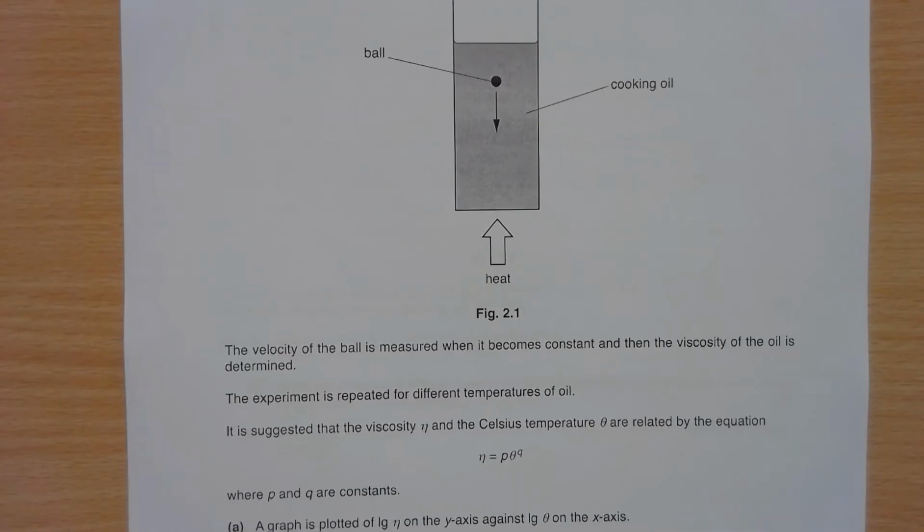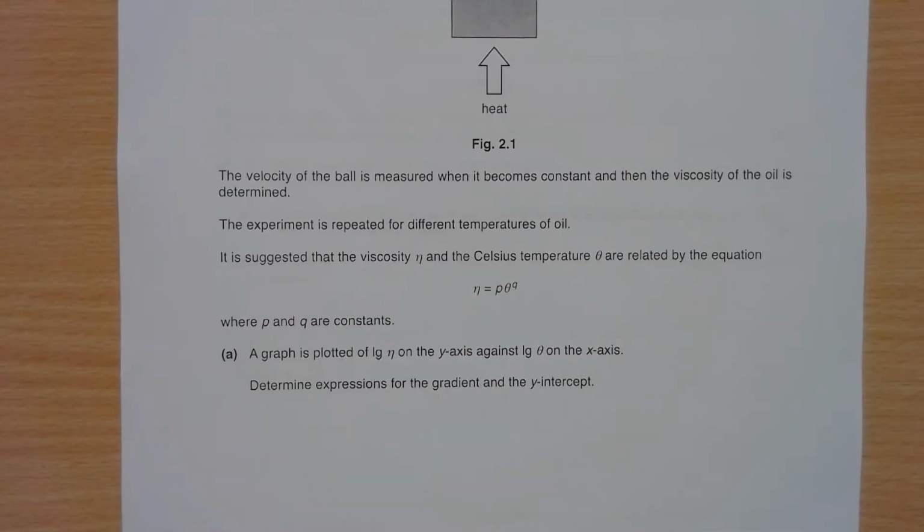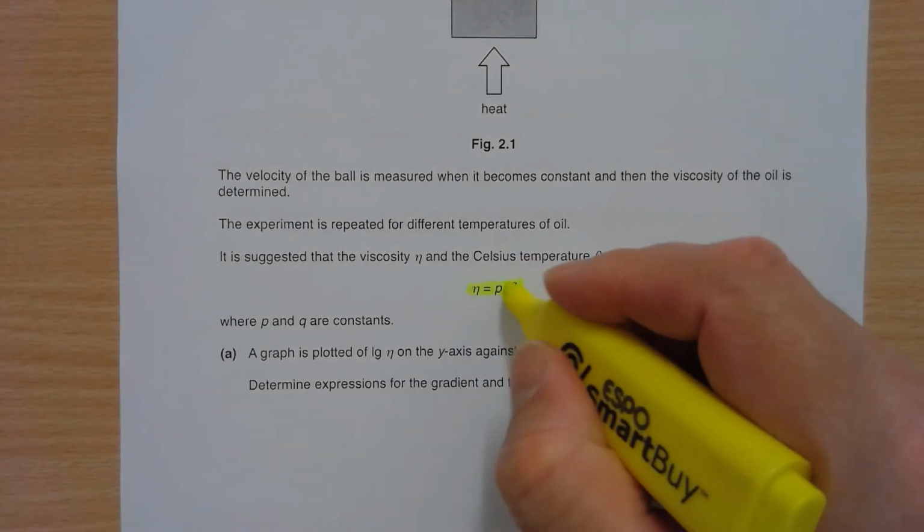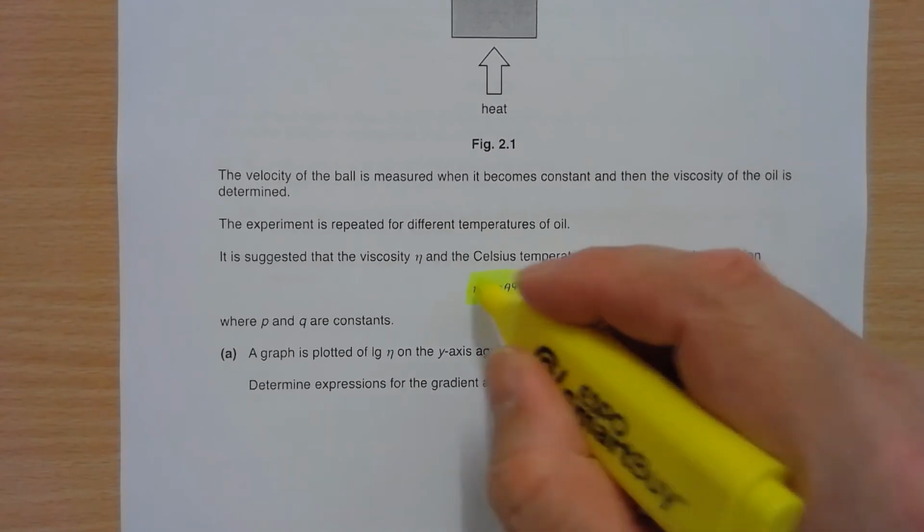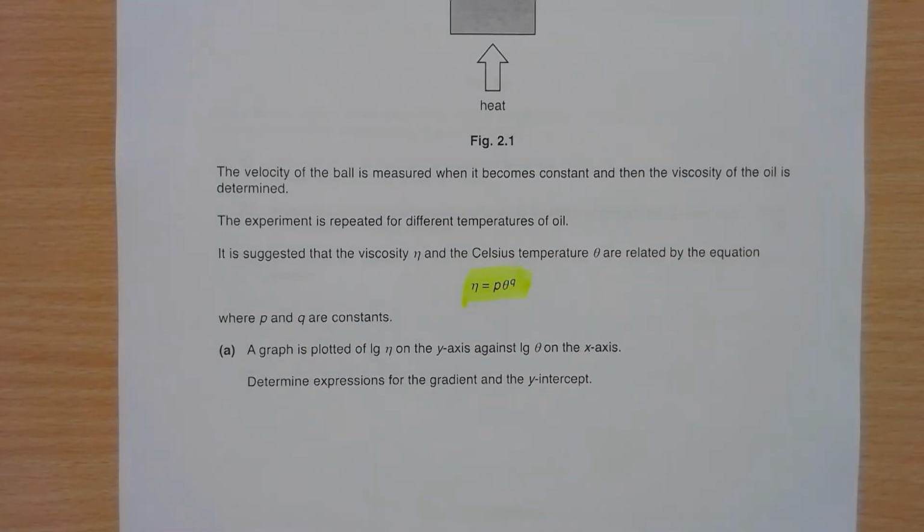It's suggested the viscosity and the Celsius temperature of the oil is given by the equation here, where P and Q are constants. Now you know you've got a power here, so you're probably going to be playing with logs at some point. So a graph is plotted of the natural log of the viscosity on the y-axis versus the natural log of theta, the temperature, on the x-axis. Determine expressions for the gradient and y-intercept.